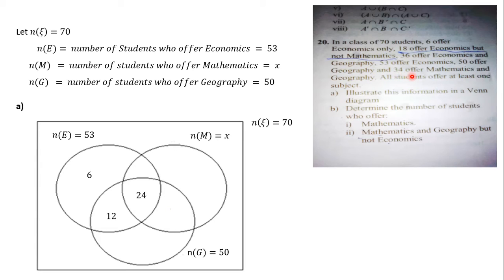Then 34 offer mathematics and geography. Let's come back. 34 offer mathematics and geography. What region represents mathematics and geography? These two regions. And I say 34 offer mathematics and geography. So what do I do to get a 34 for this side, seeing that I have 24 here? Good. I will take the 24 from 34 and I will get a number here, which is what? 10. So 10 plus 24 is what? 34. Alright.